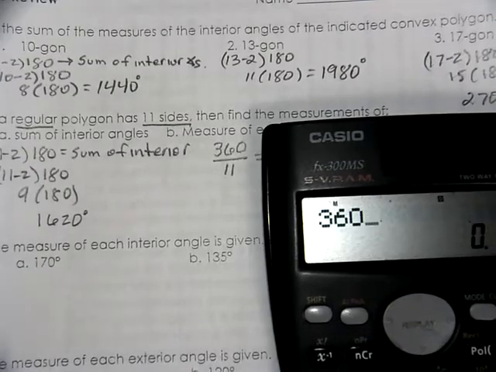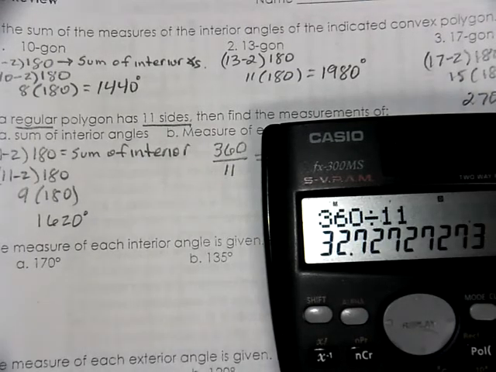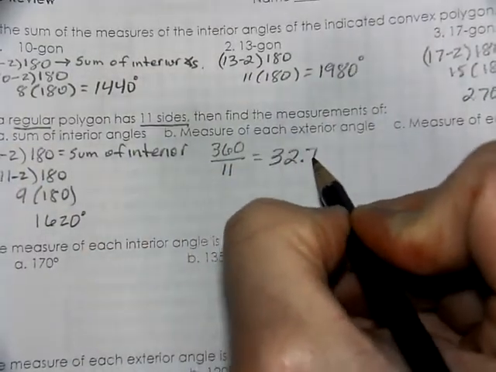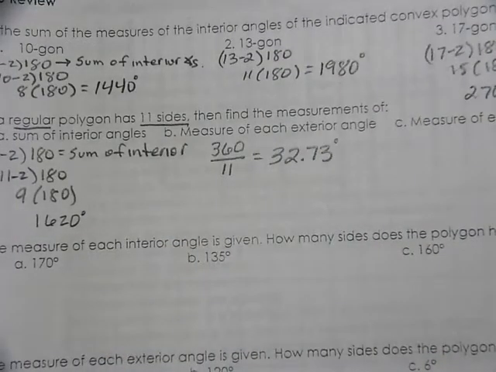So the sum of the exterior angles is 360, and if we cut them all up evenly between the 11 possible angles, you get 32.72. If you round that up, you get 32.73. Round to the nearest hundredth. It's pretty common.